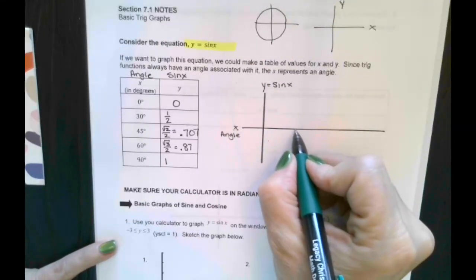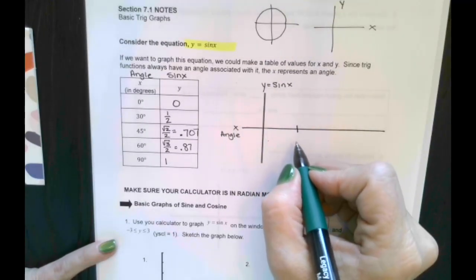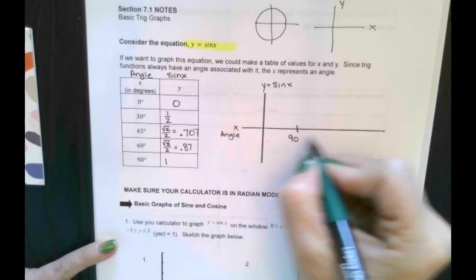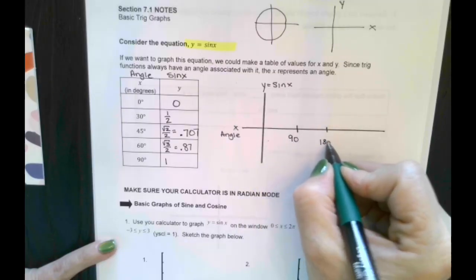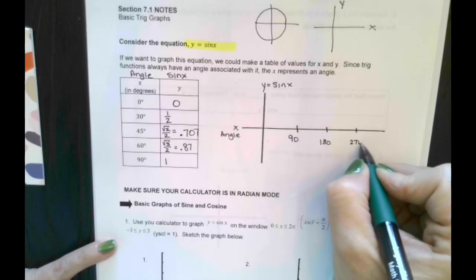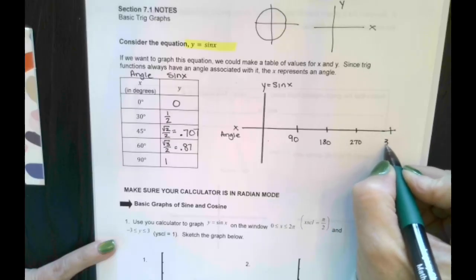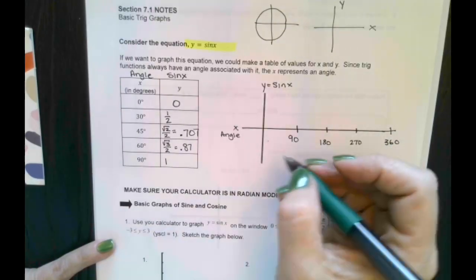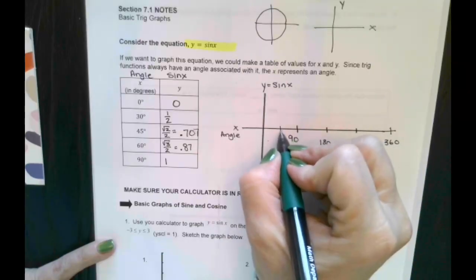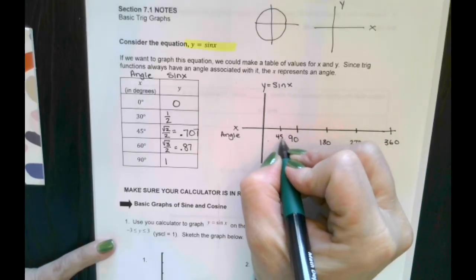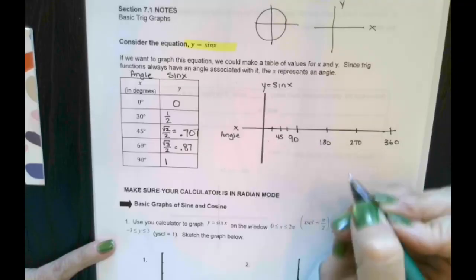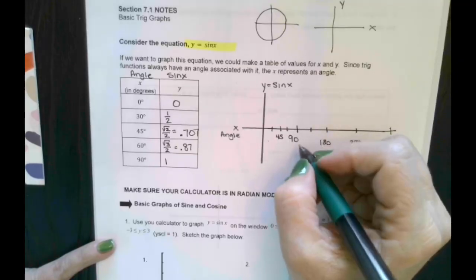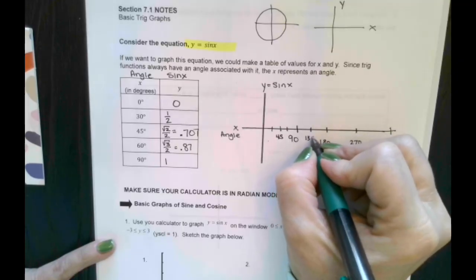And if I break this out, I'm going to say this is going to be 90, and then I have 180, 270, and then out here I'm going to do 360. Okay, so I've got my full circle, my angles, and then I'm going to break this out a little bit more and say, all right, this is 45 degrees, so I have 30 and 60 right here. And then this is 135.